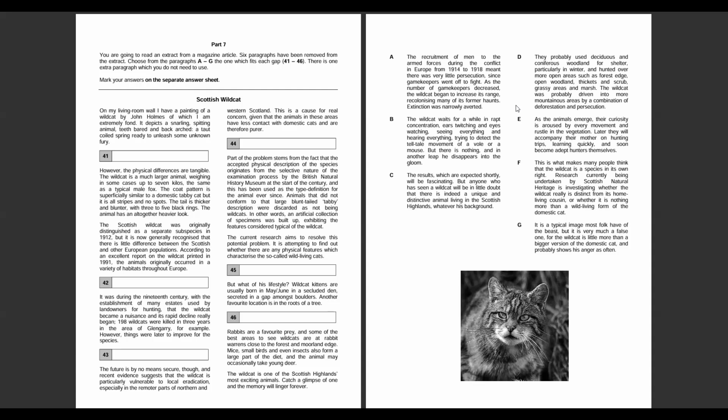They talk about this "no means secure" and all. They say very nicely, the future is particularly vulnerable to local eradication, especially in the remoter parts of northern and western Scotland. The future is not looking certain, and also it's looking gloomy.